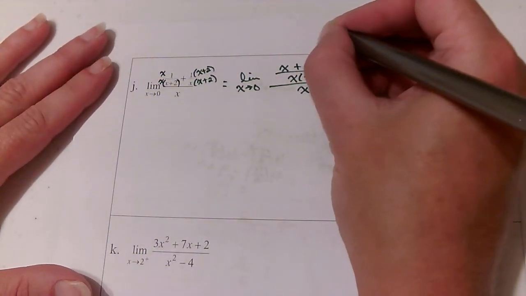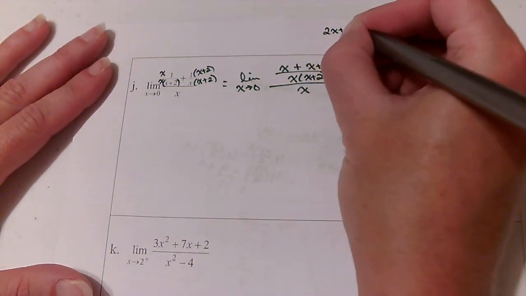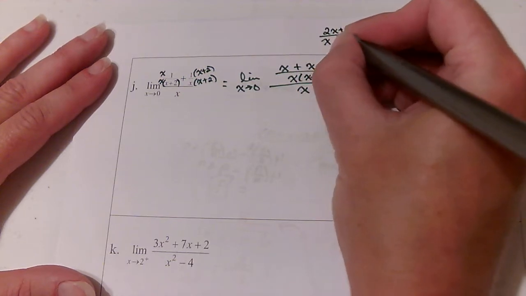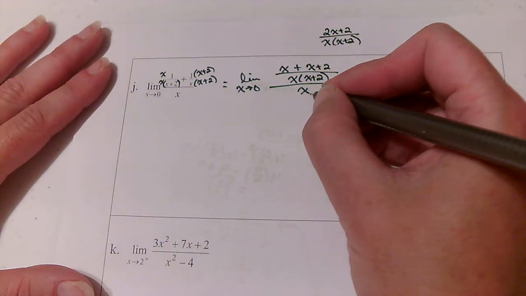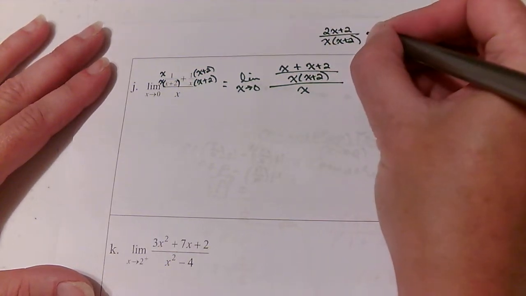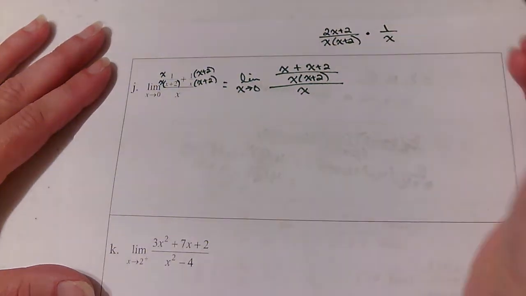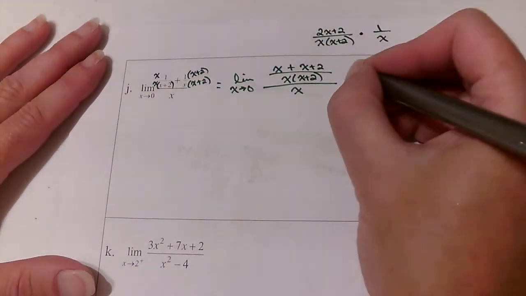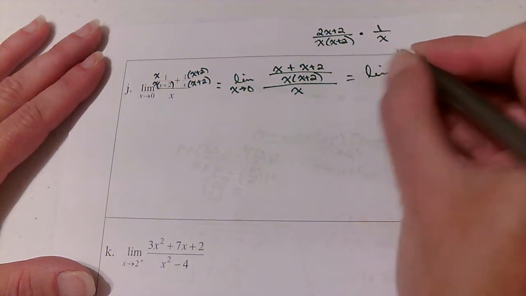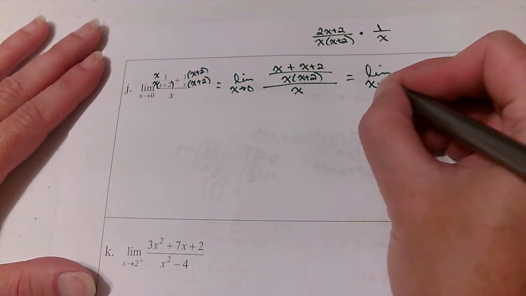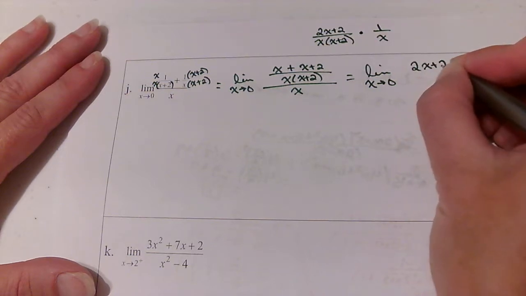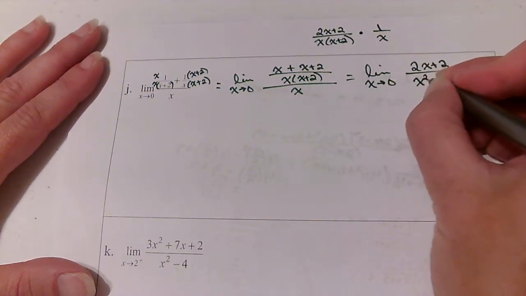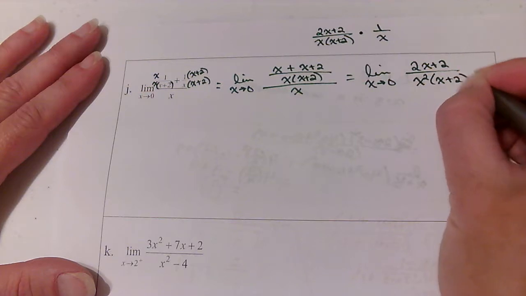Now if we really think about that, that's 2x plus 2 over x times x plus 2 divided by x, or multiplied by the reciprocal. So I end up with 2x plus 2 over x squared times x plus 2.